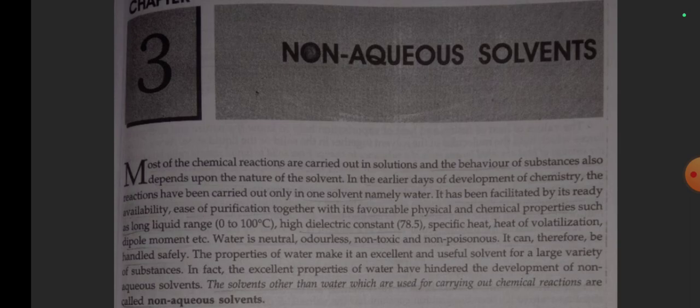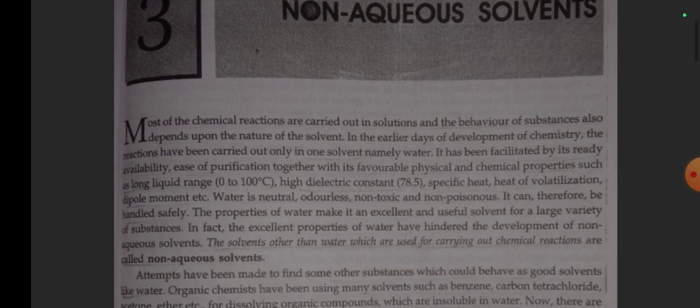It can therefore be handled safely. The properties of water make it an excellent and useful solvent for a large variety of substances. In fact, the excellent properties of water have hindered the development of non-aqueous solvents. The solvents other than water which are used for carrying out chemical reactions are called non-aqueous solvents.